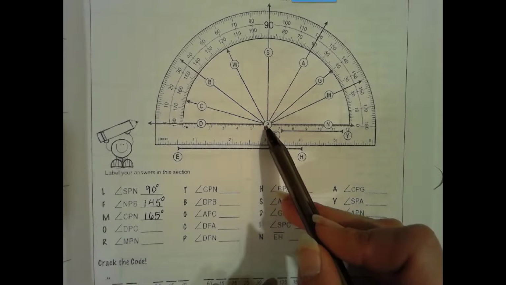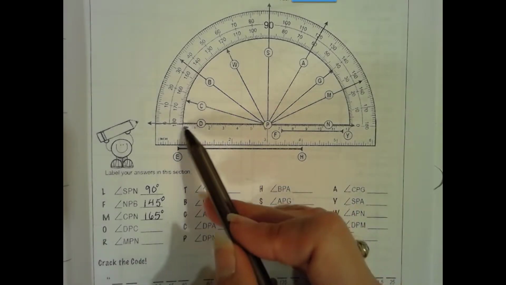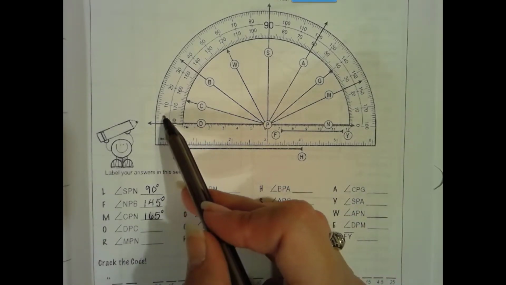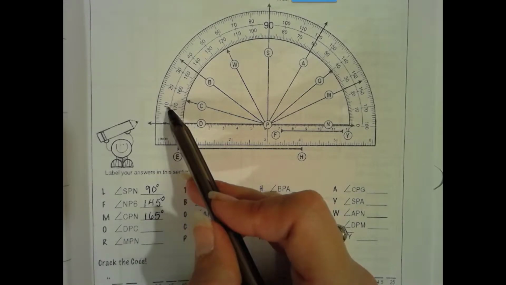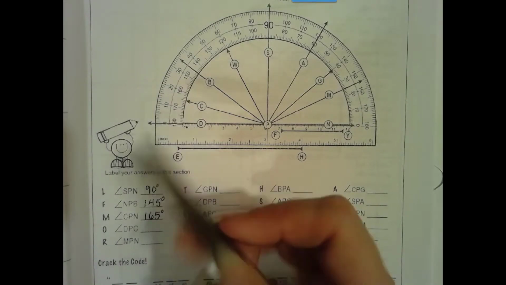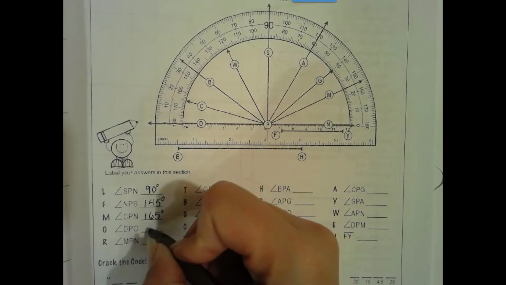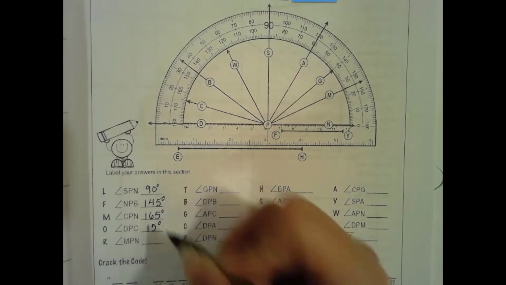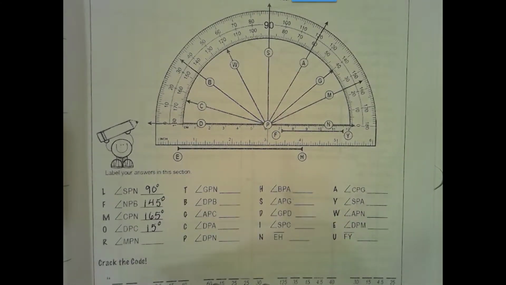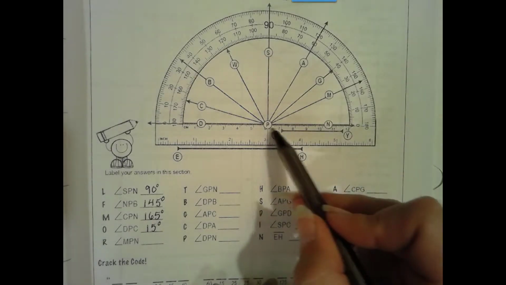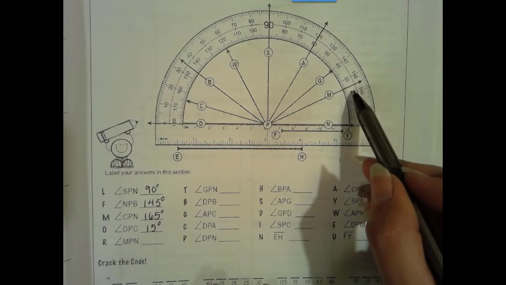DPC. So we're pointing at this 0. We're using the top set of numbers. It's halfway between 10 and 20, so it's 15 degrees. MPN, bottom set of numbers.